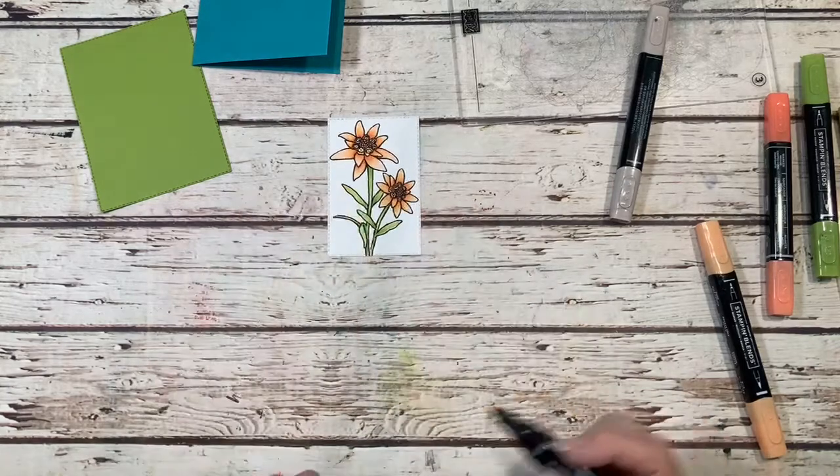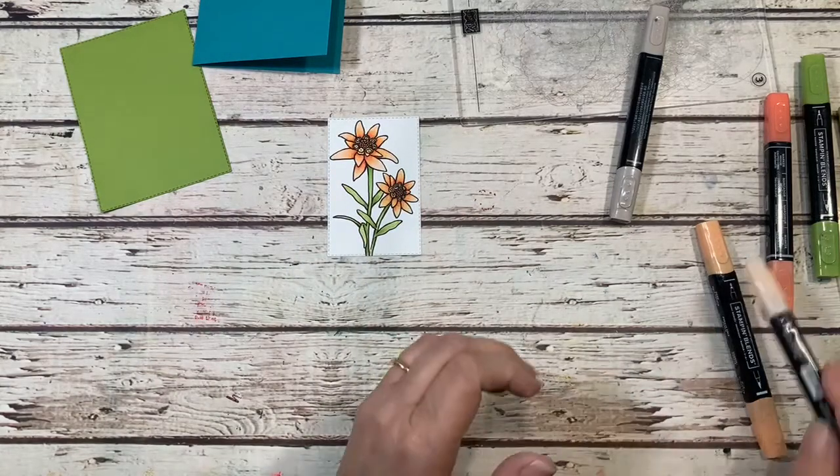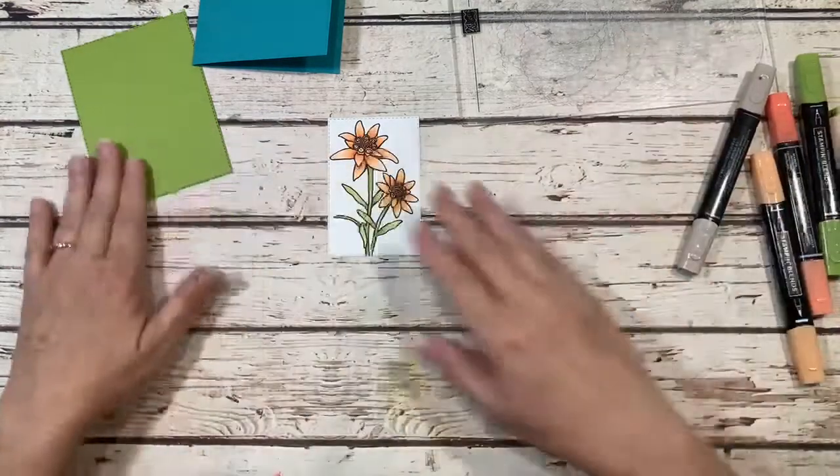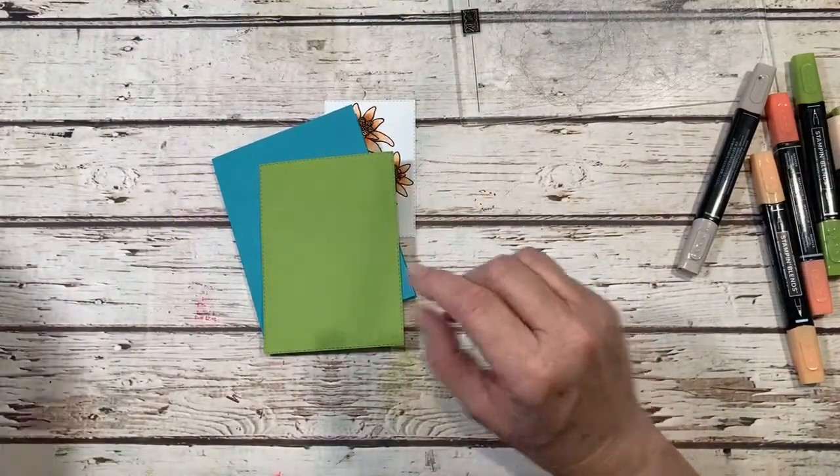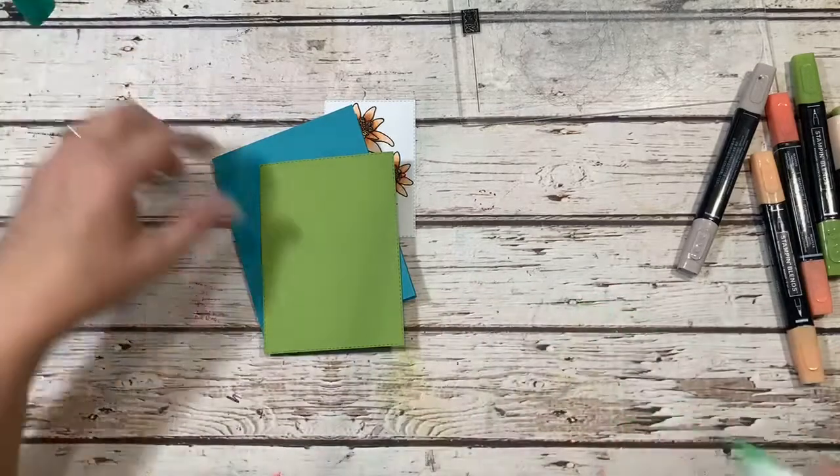There we go. I think that turned out really pretty, and I think I'm going to really like it with the Bermuda Bay. So let's go ahead and put our green, our Granny Apple green.